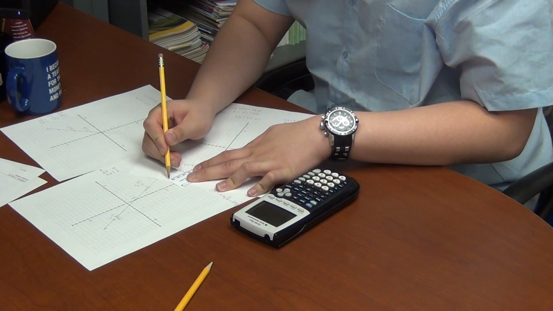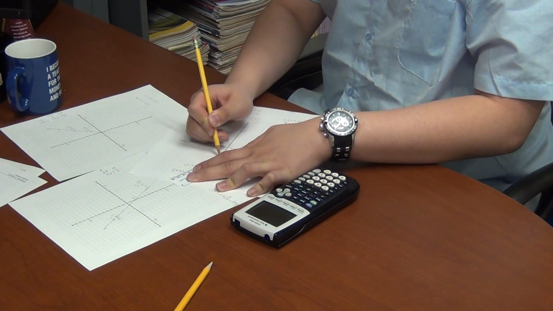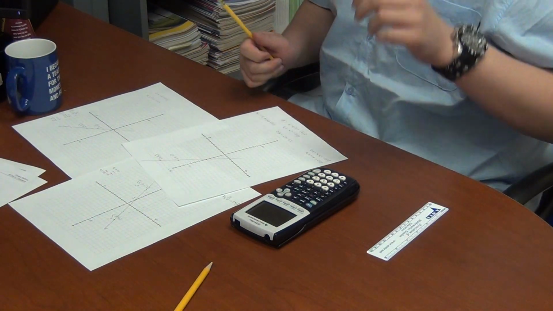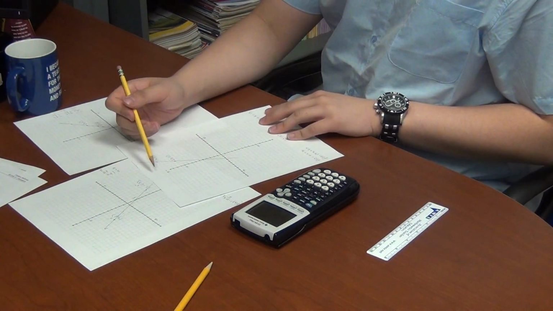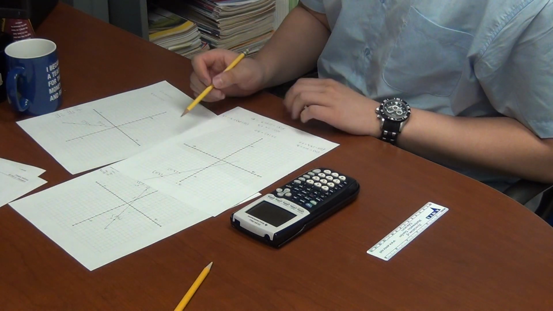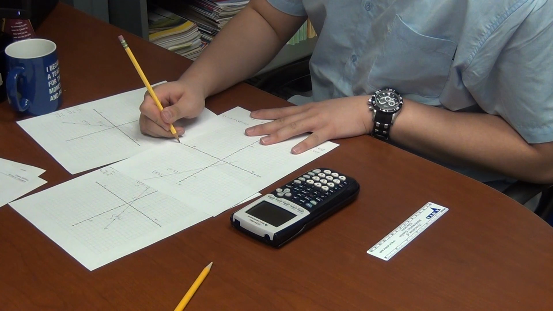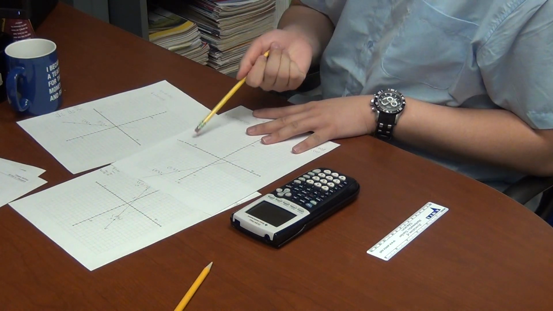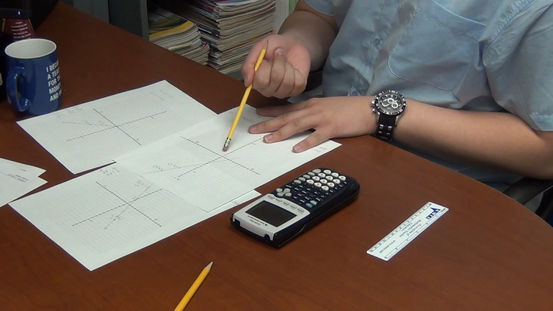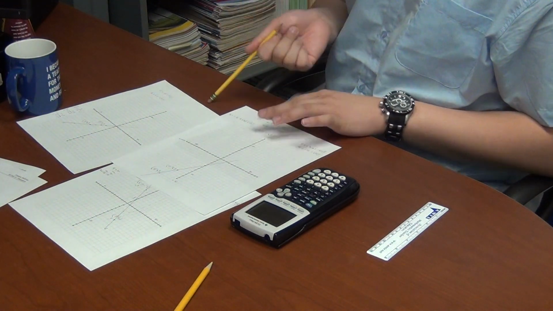So now that I draw my line, and since it's a real world scenario, I can only worry about this quadrant, because you're never gonna have a point where hours or time is negative, because that wouldn't make sense, and the only time that you would go into negatives is if you were owing money.